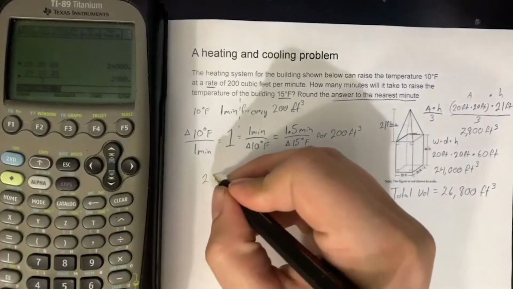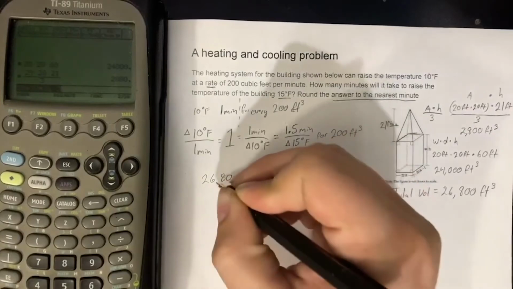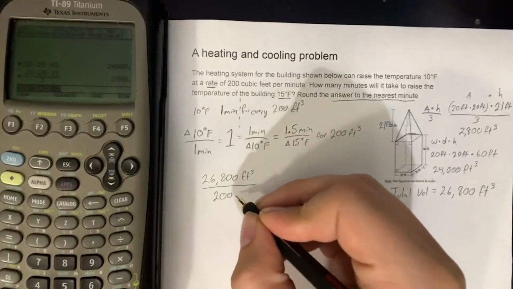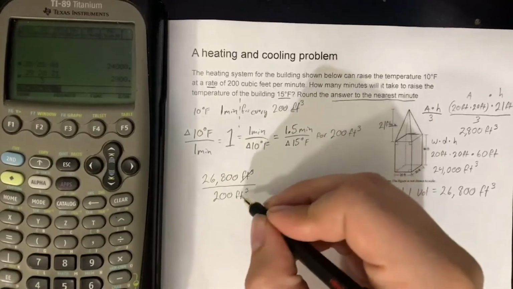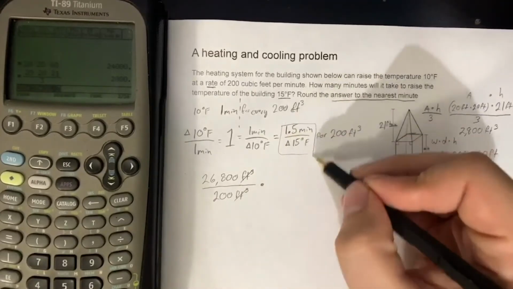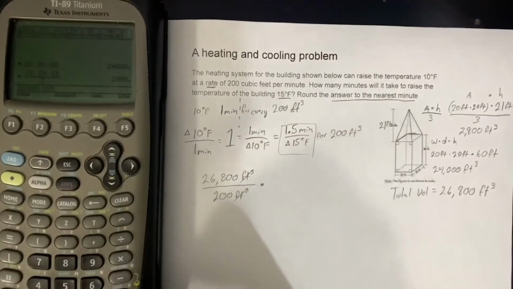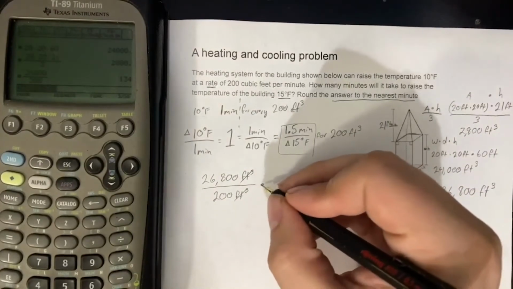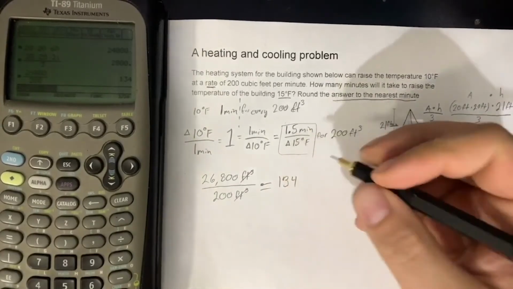So if we take that 26,800 cubic foot space and divide that by our 200 cubic feet, we're getting rid of those units, and we're saying that we have to repeat that temperature change 134 times.